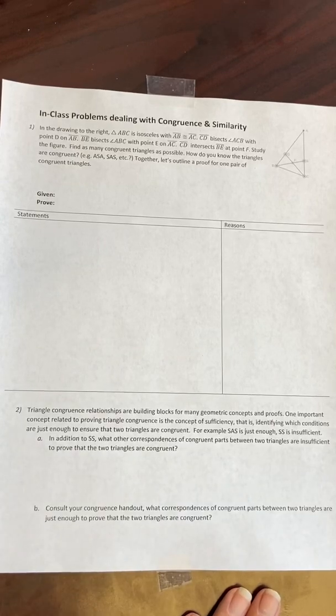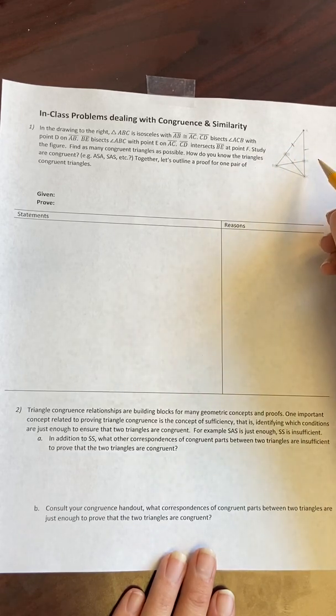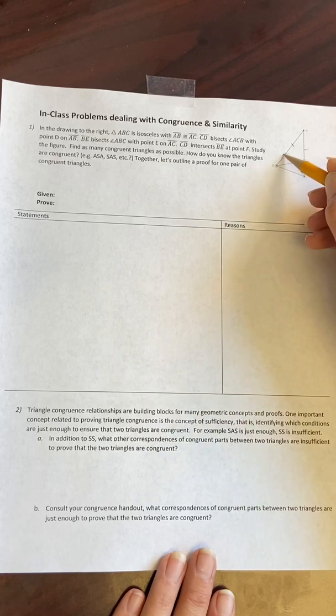Okay, so we are going to start with a review of open proof writing. That means that we're trying to prove that generic shapes that don't have specific numerical side lengths or angle measures are congruent to each other. So in this drawing to the right, we have triangle ABC and it's isosceles with AB being congruent to AC. We also know that CD is right here, that it bisects ACB.